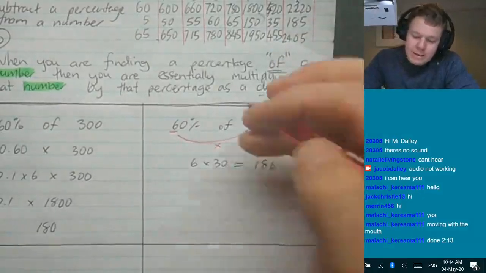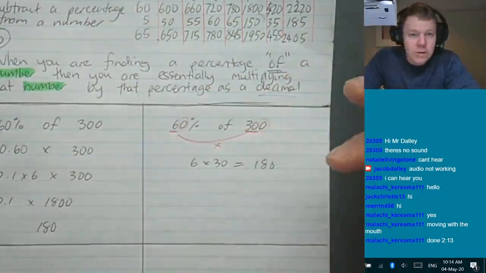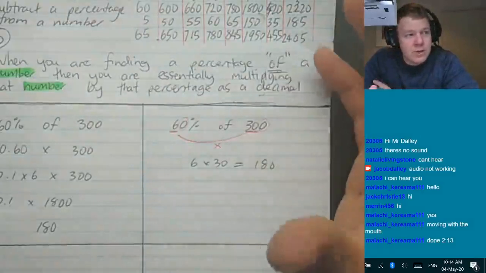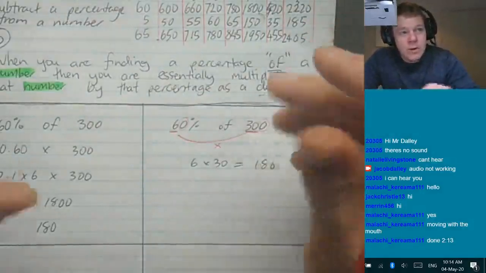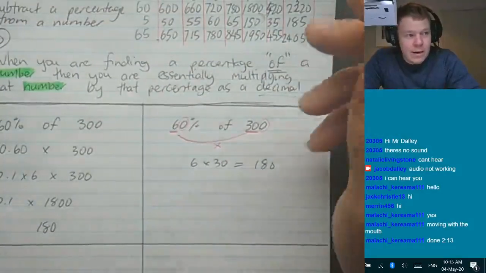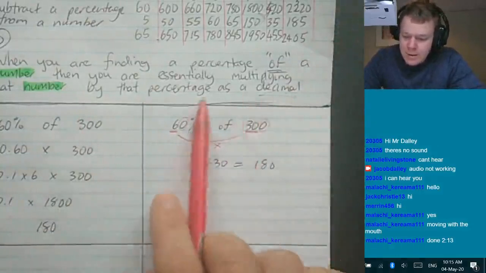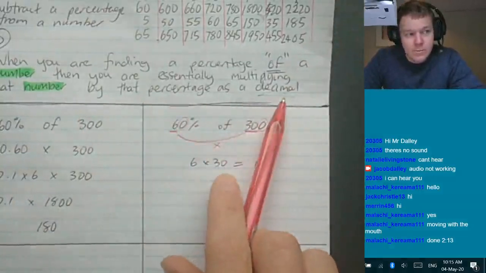Essentially, we are taking 2 zeros off. So it doesn't matter which side you take the 2 zeros off. When you take 2 zeros out of a multiplication problem, that's the same as putting a percentage into a decimal, right?